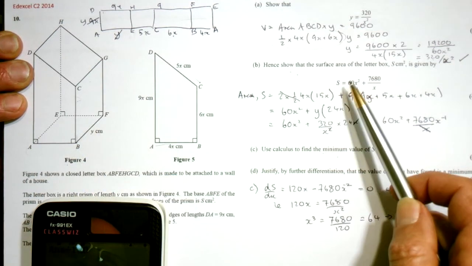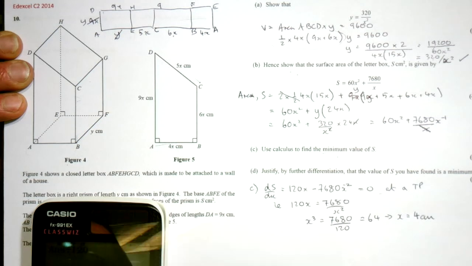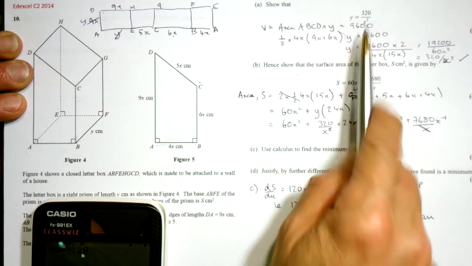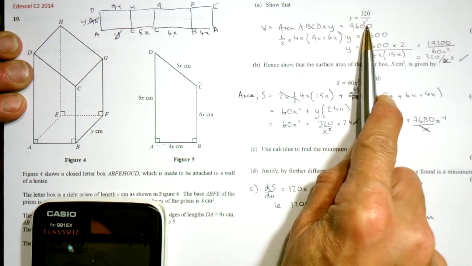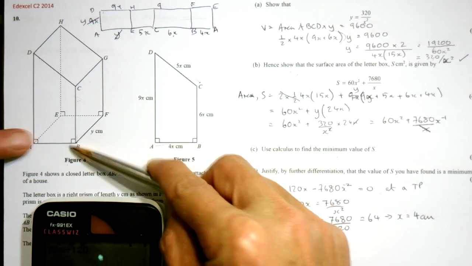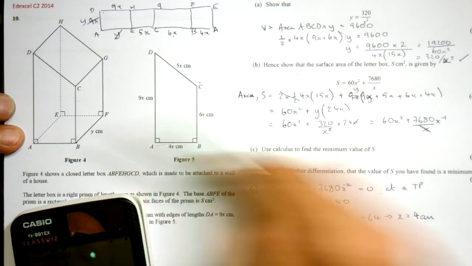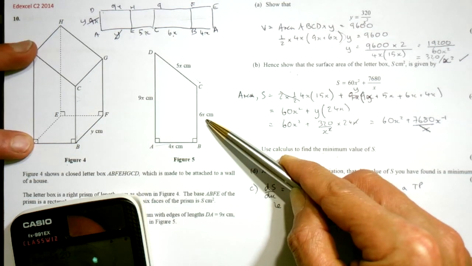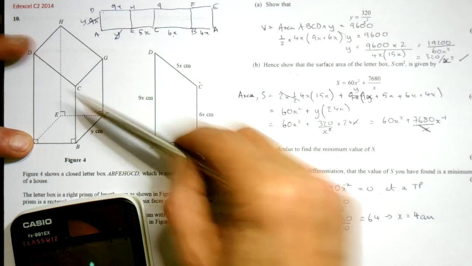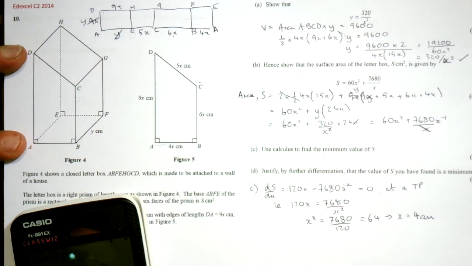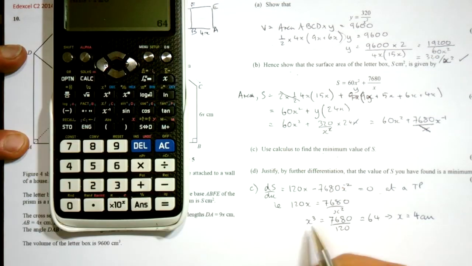Y would be, y was this one, 320 divided by 16, that would be 20 centimeters. This would be 4 fours, 16, that's a 20. This height would be 6 fours is 24, that's right, 9 fours, that would be 36. Yeah, that's about right for a letterbox. So that's the value of x, which gives us a minimum value of S.